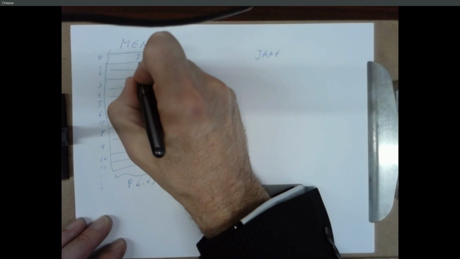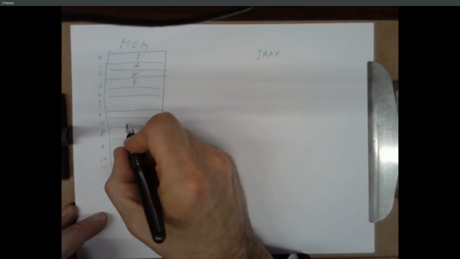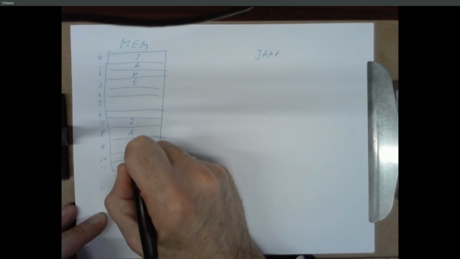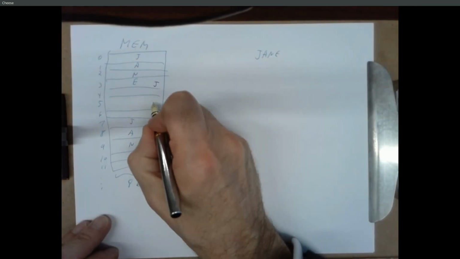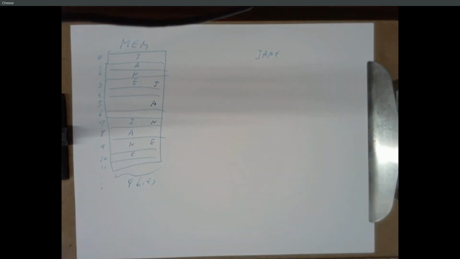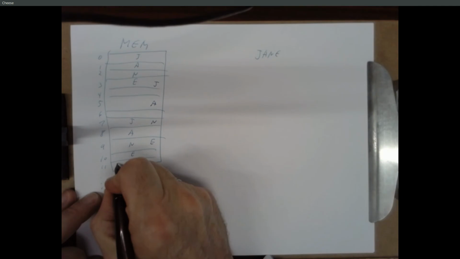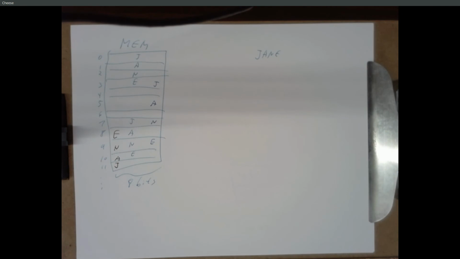So we might store a J and an A and an N and an E. Or we might have stored these letters down here. Or we might have stored a J, and then 2 spots later an A, and 2 spots later an N, and 2 spots later an E. Or maybe we wake up on backwards day, and we store it like that.